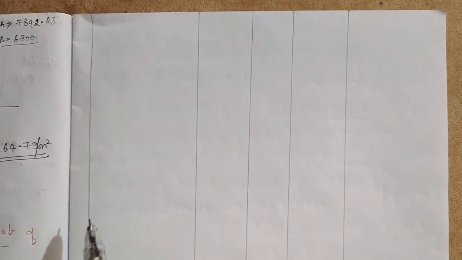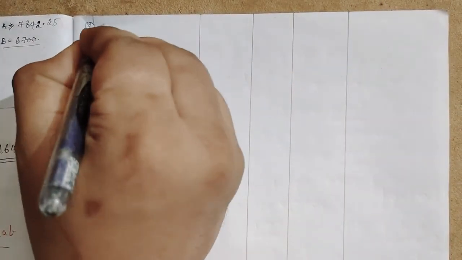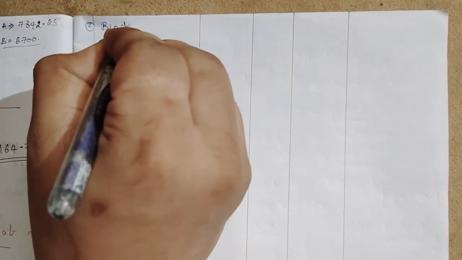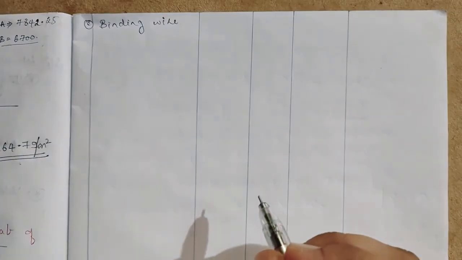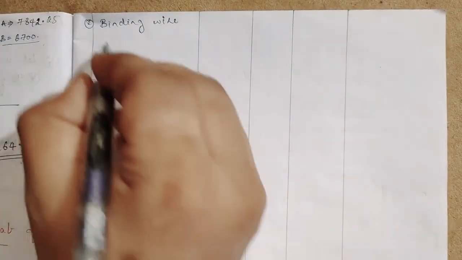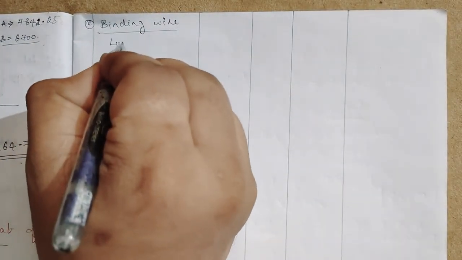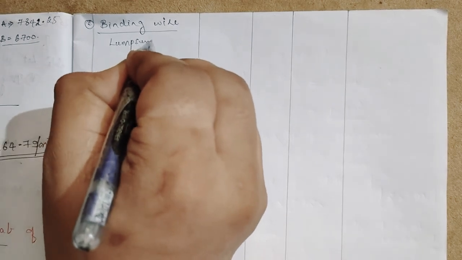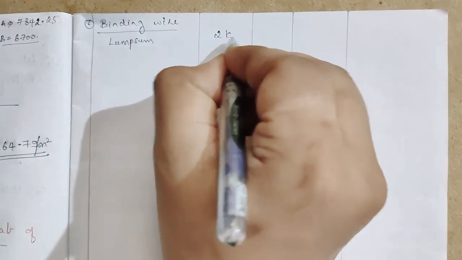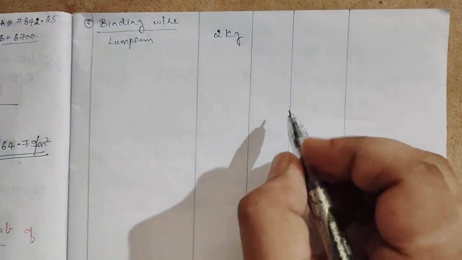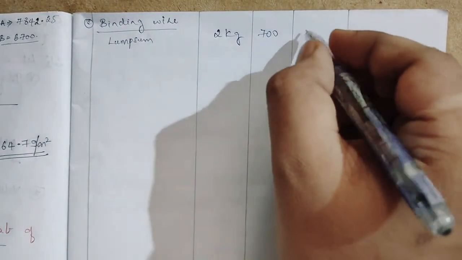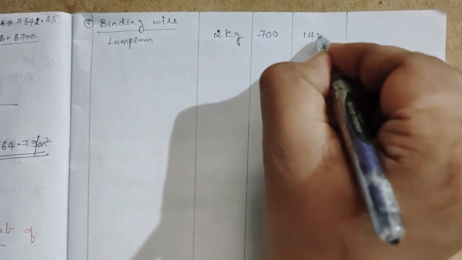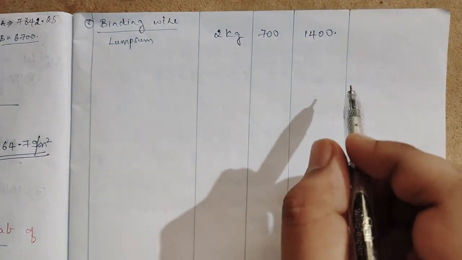So the next item will be binding wire. How will we take it? You take a lump sum, or you take just 2 kg. For 2 kg of binding wire at 700, the cost will be 1400.